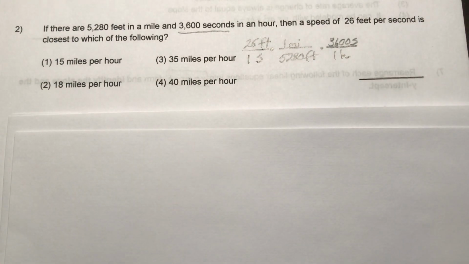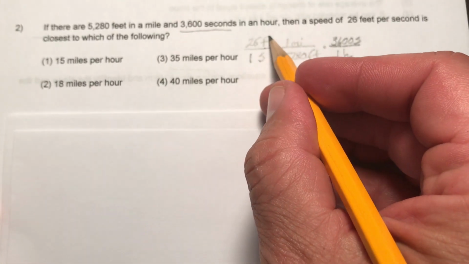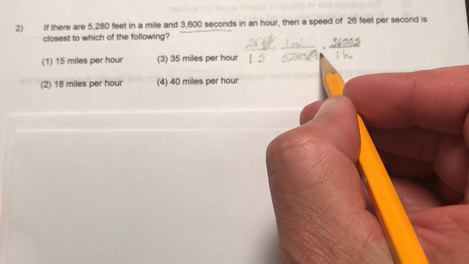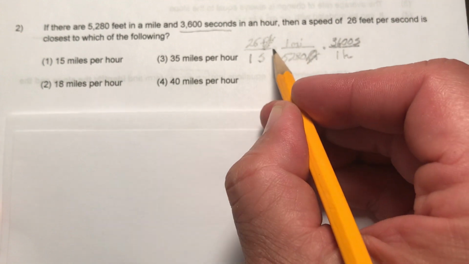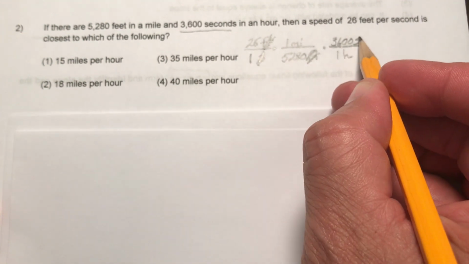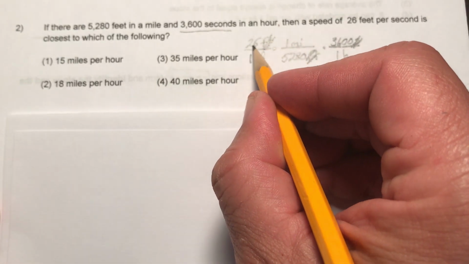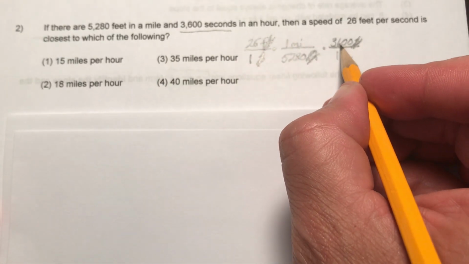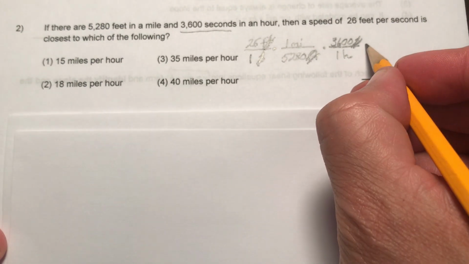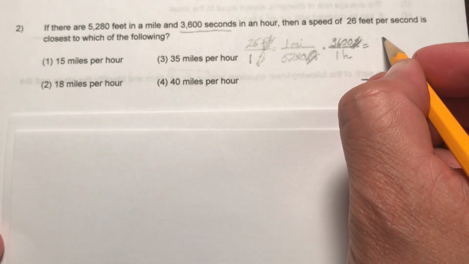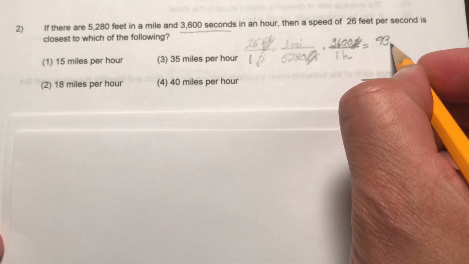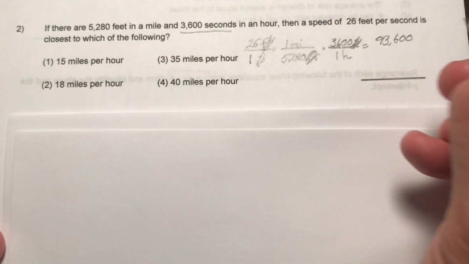And let's see what's left. Alright, we said that feet would cancel with feet. Great. Diagonally, these seconds can cancel with those seconds. And then you basically have 26 times 1 times 3,600, which, let me do that in my head, 93,600. Alright, I'm lying.